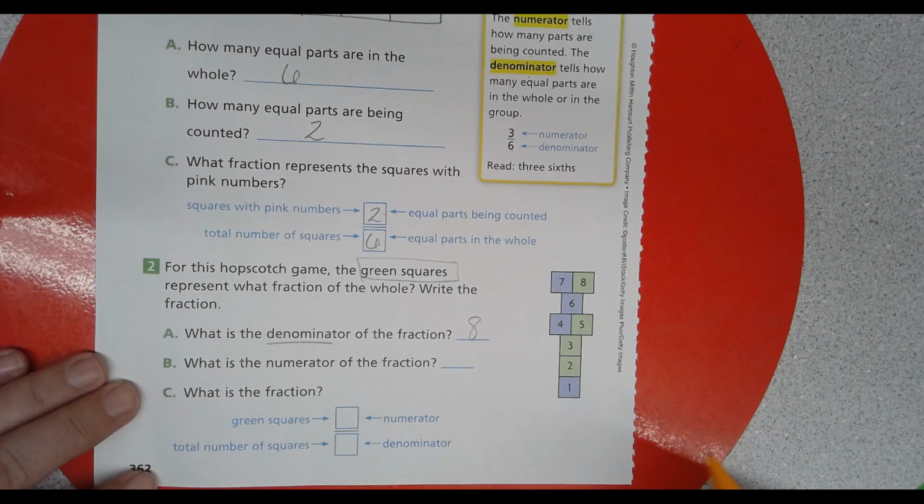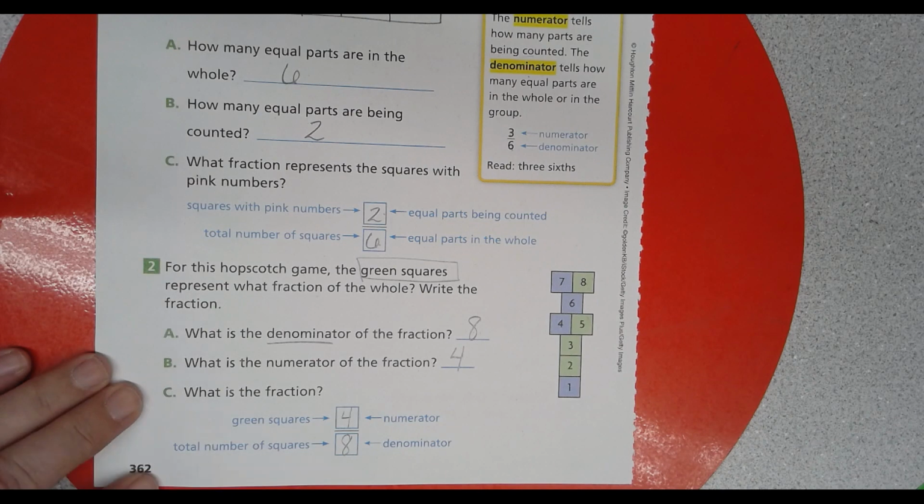The denominator says how many total squares, because it told us to. So we have 1, 2, 3, 4 that are green. Okay? So green squares, we have 4. Total number of squares, we have 8. So 4/8 of this hopscotch game have green squares.